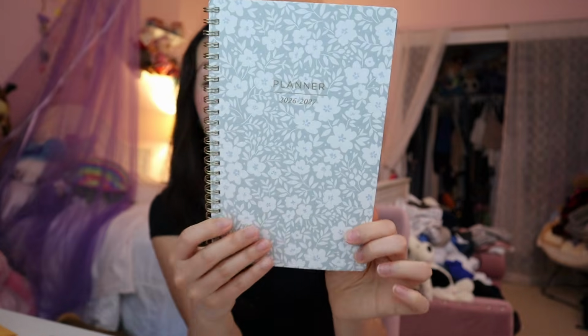Get a physical planner. Don't use the ones online. I know it's so easy to just use your calendar or something, but if you have a physical planner like this super cute one, you will definitely enjoy it more.